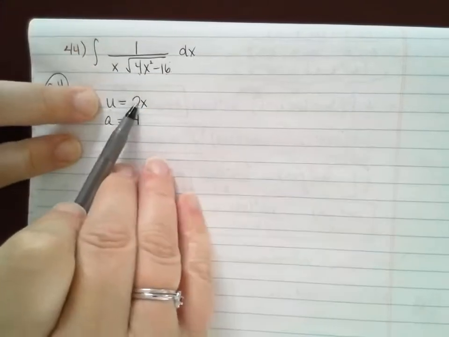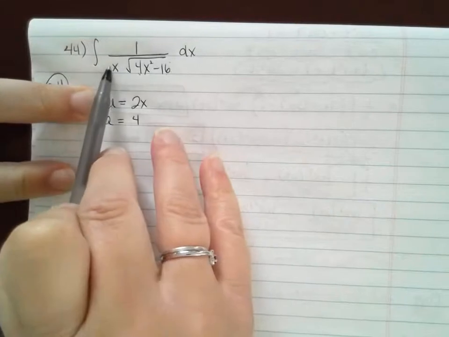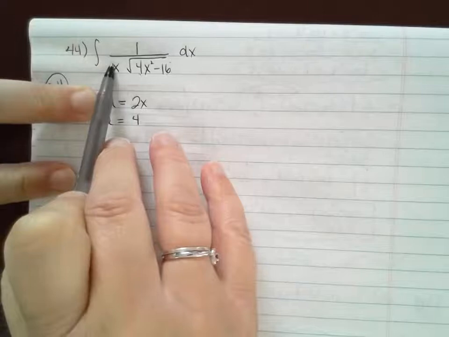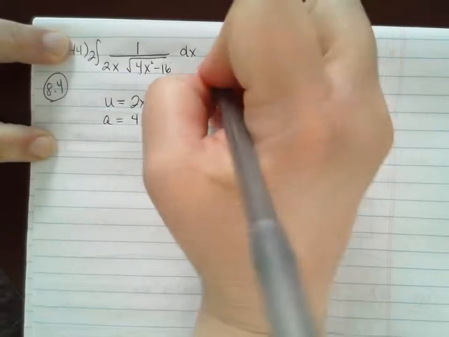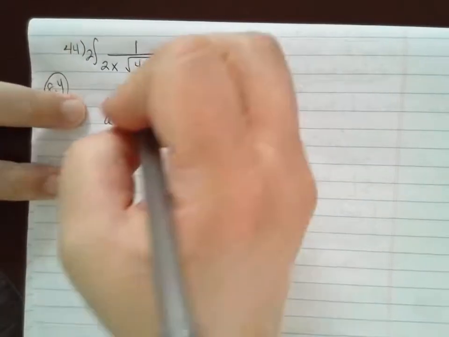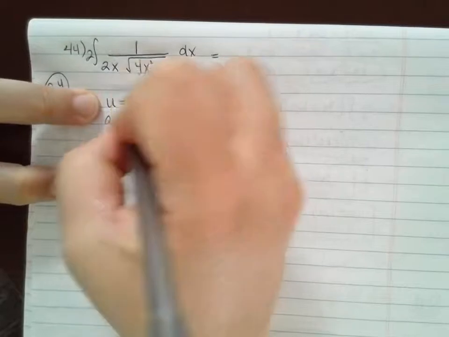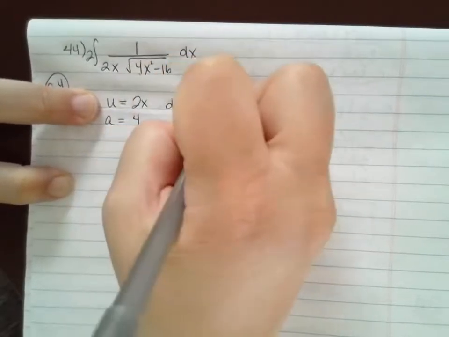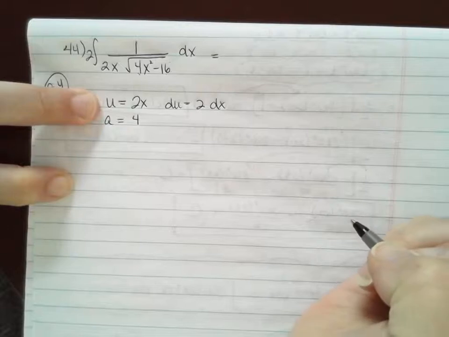Now, secant also needed not partially u, but a full u on the outside. If I put a 2 here, then I balance it with a regular 2 outside. I also need to keep in mind that if I have a u of 2x, then du, which is 2dx, needs to be balanced in the integral as well.